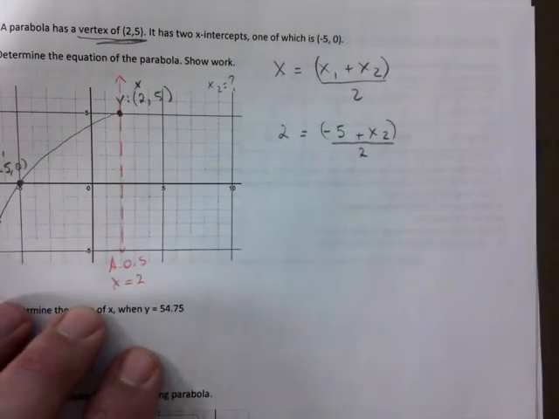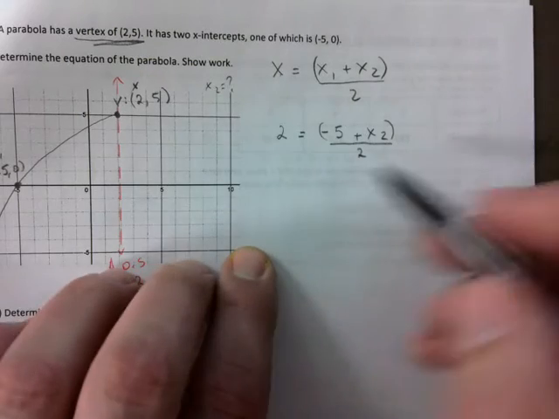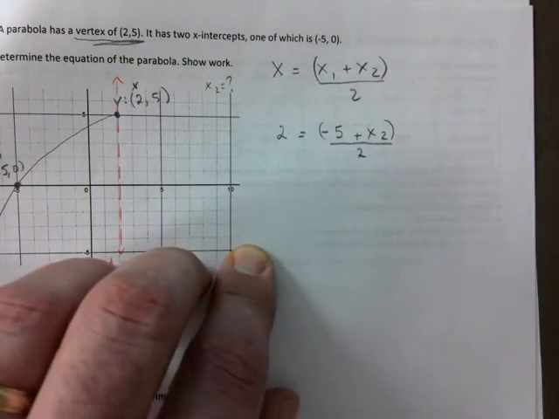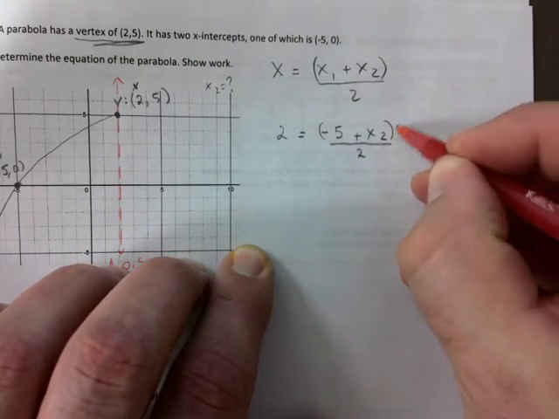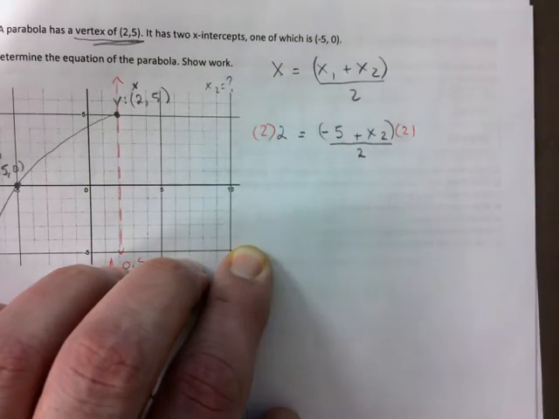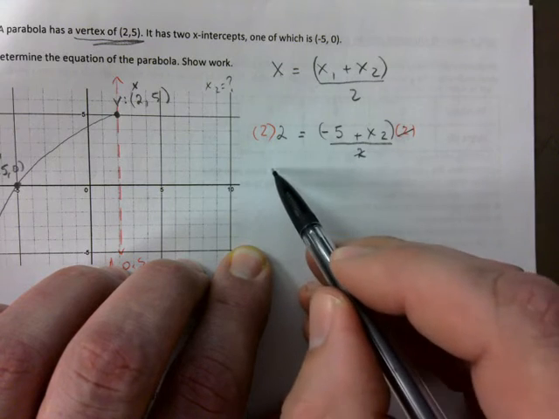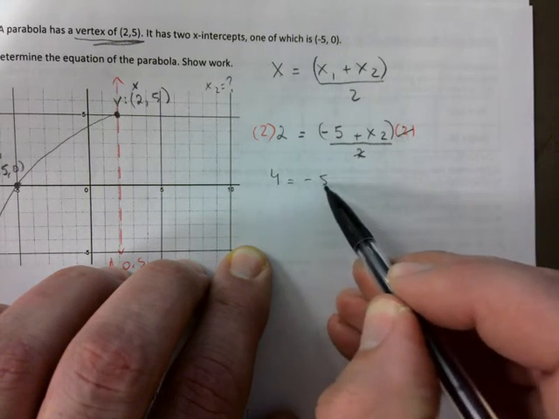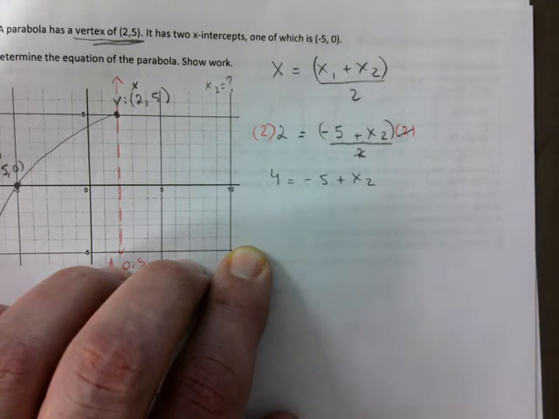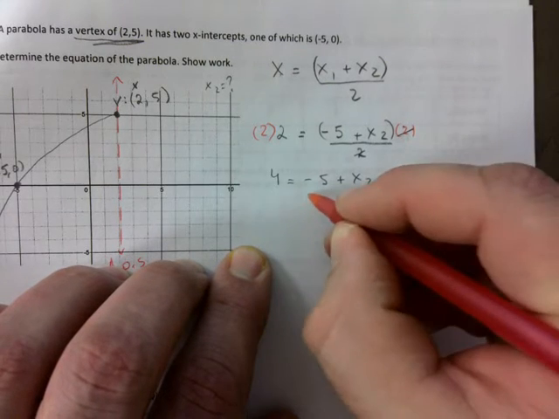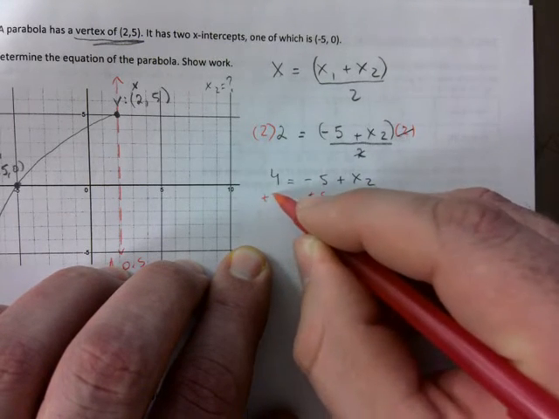I'll use the space here, that's fine. So I need to multiply both sides by 2. There will be a quicker way later to do this. So 4 is equal to negative 5 plus x2. And then I add 5 to both sides.